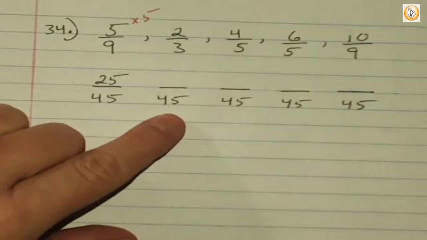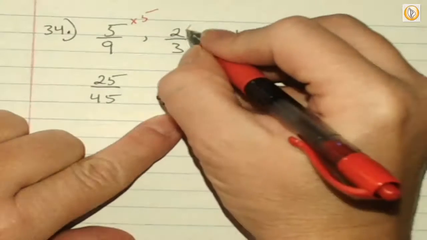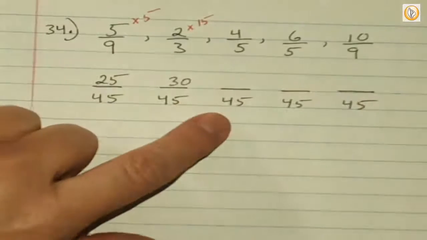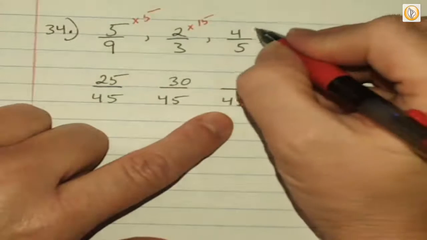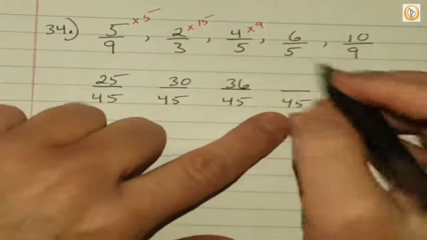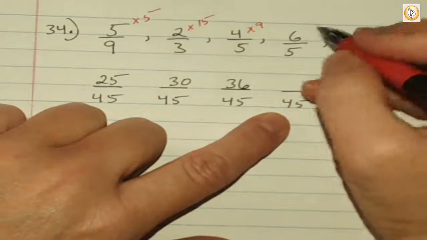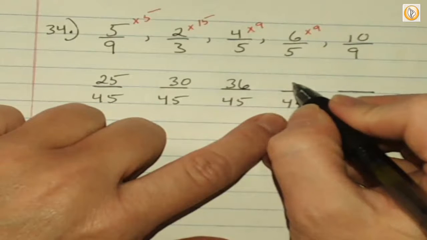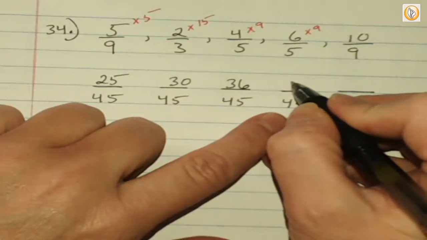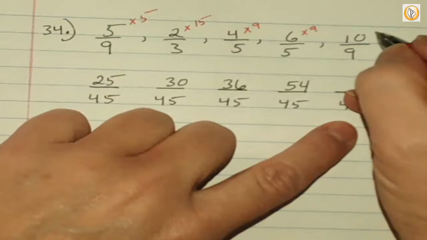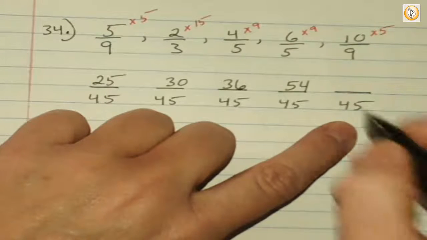All right, how many times does 3 go into 45, Natalia? 15 times. So 15 times 2 is 30. 5 goes into 45 9 times. 9 times 4 is 36. And then 5 goes into 45 9 times. 9 times 6 is 54. Excellent. 9 goes into 45 5 times. 5 times 10 is 50.